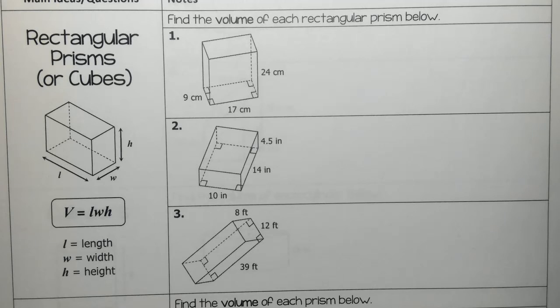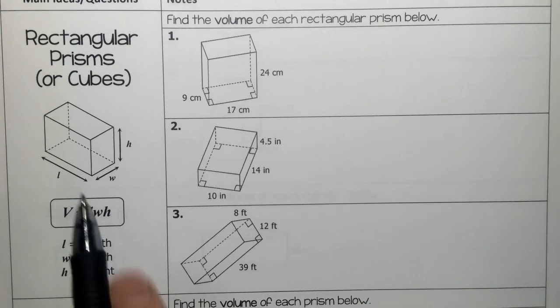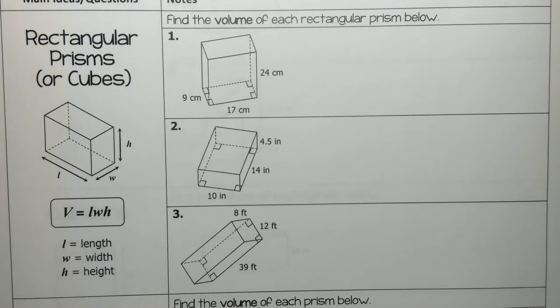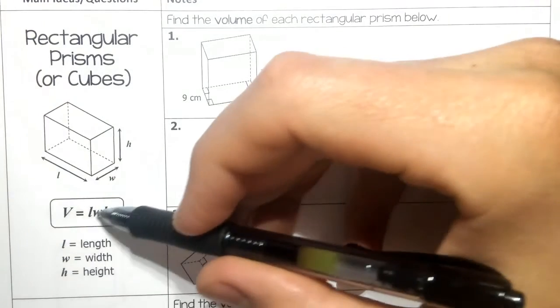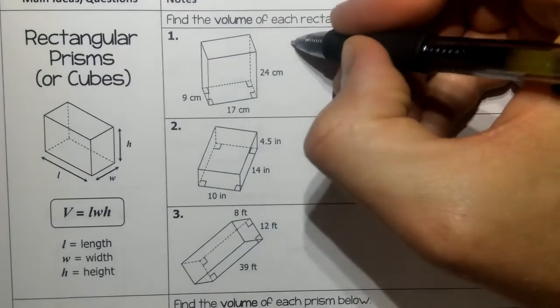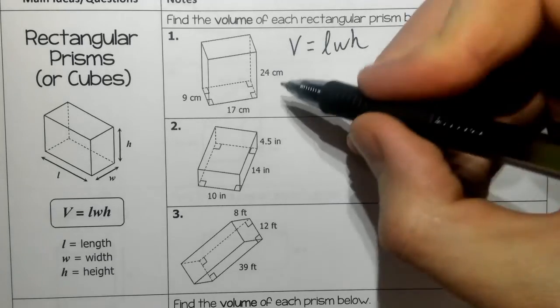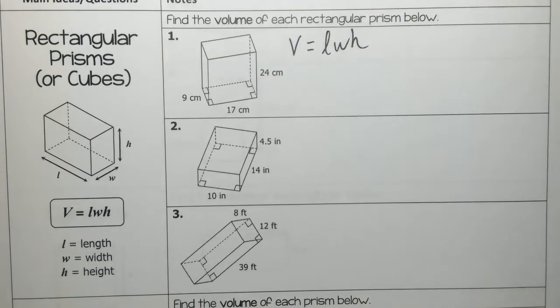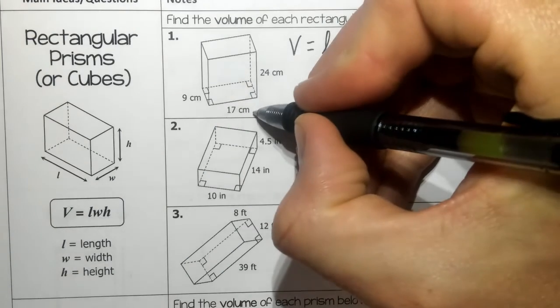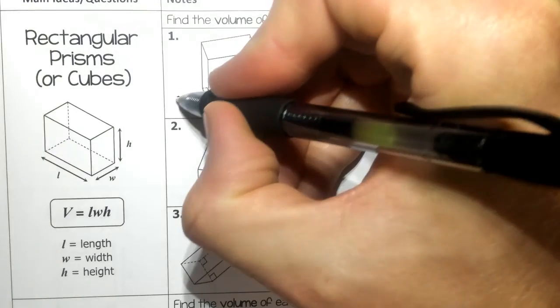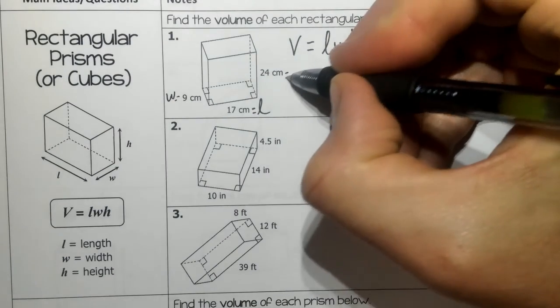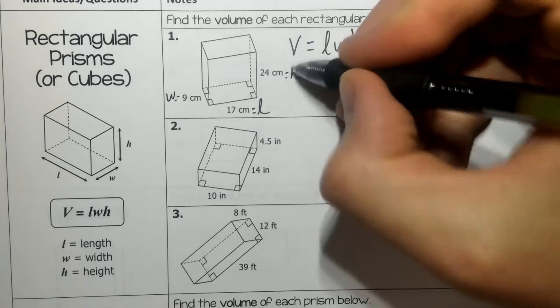Okay. So we have a formula for area of a rectangular prism. I'm sorry, not area. Volume of a rectangular prism is simply length times width times height. So once again, we just need to determine which one we're going to use. It really doesn't matter. I'm going to call this length, this one width, and this one height. And we're just going to plug in.